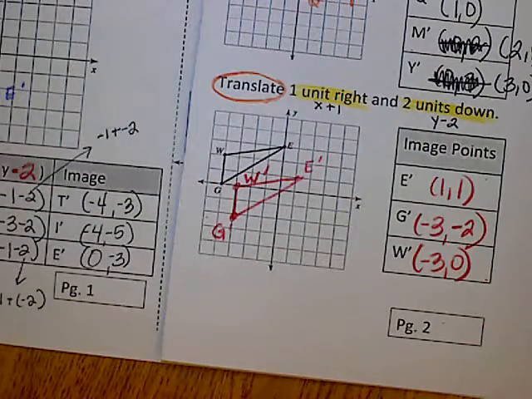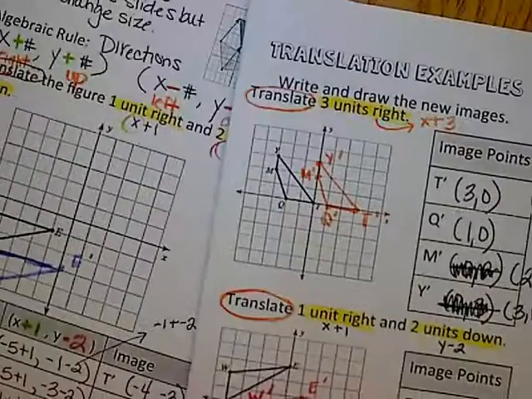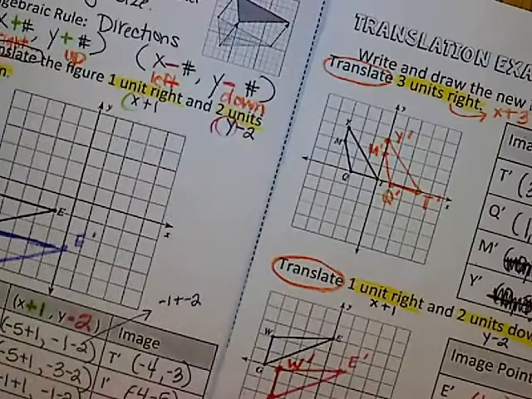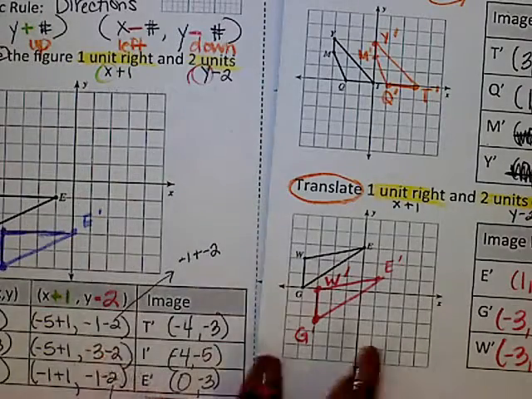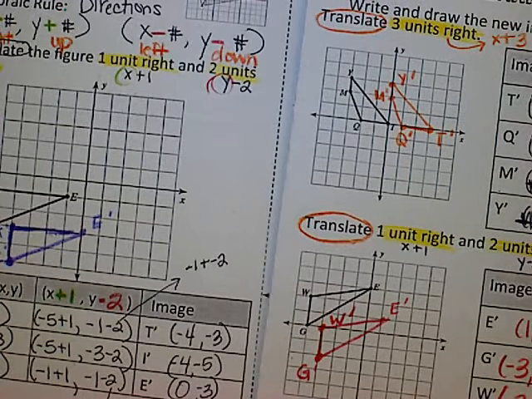Okay? So this was just like your practice for translations. You'll be practicing more with these, but this is just like your notes that you can refer to. So make sure you put this somewhere safe so that you can do reflections next, and then put this somewhere so you can glue it in after day 3 after rotation.